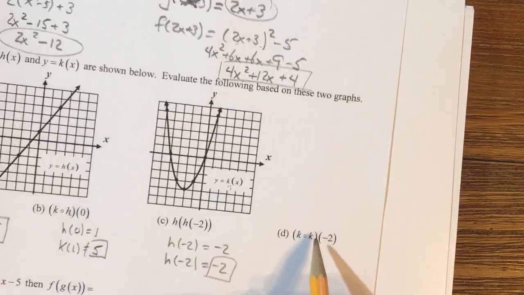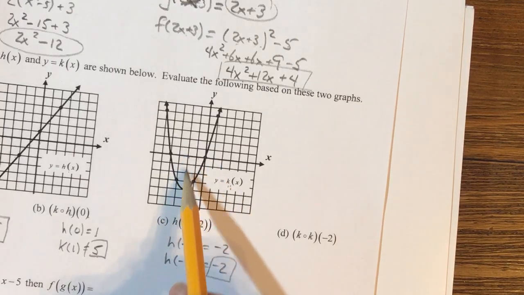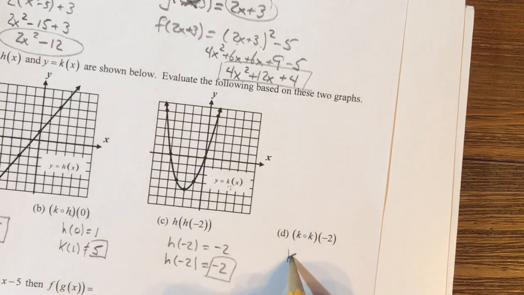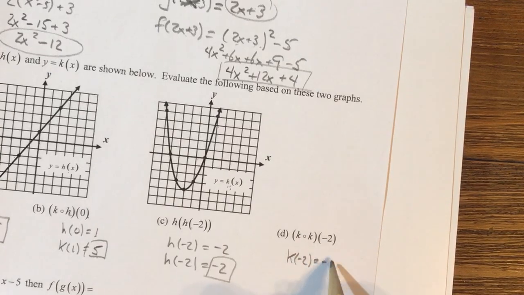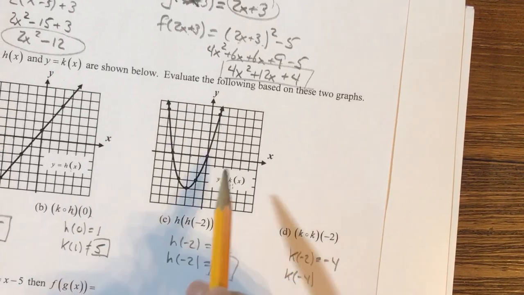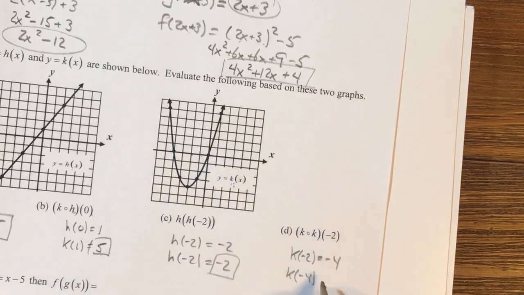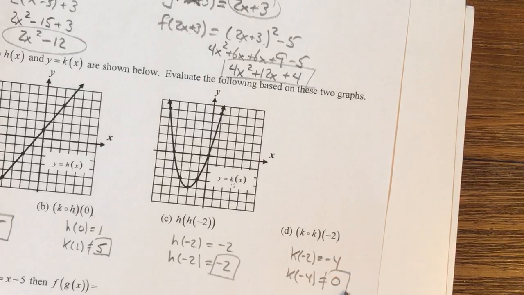Let's try this one. Now K of negative 2. See the difference here. Go back to, where am I? Down 4. K of negative 2 is negative 4. Now put that into the K function again. So if I go back 4, 1, 2, 3, 4, I'm now at a height of 0. The final answer is 0.